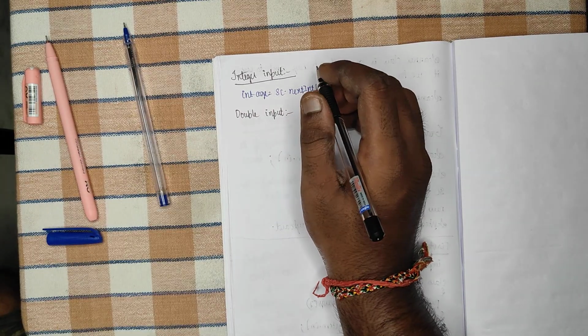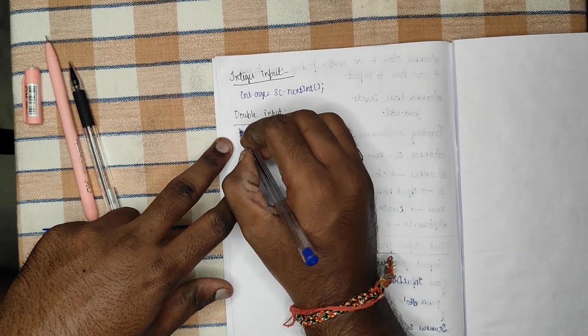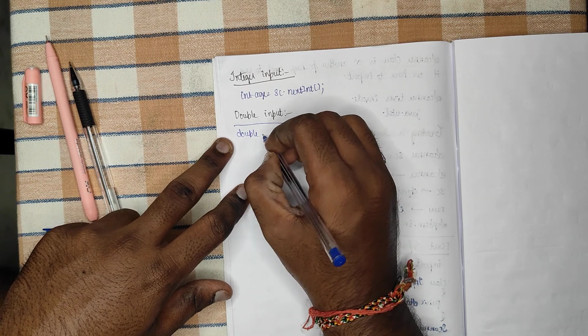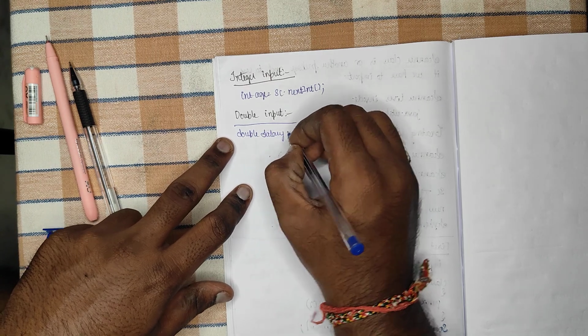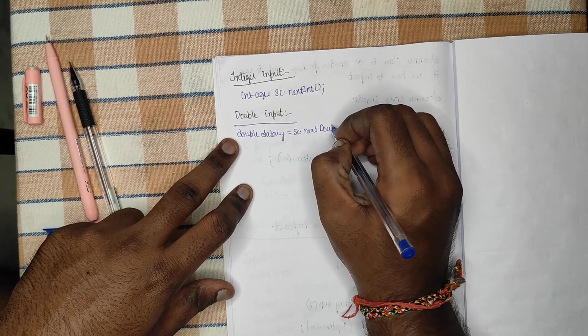Double input, like double salary is equal to sc.nextDouble.